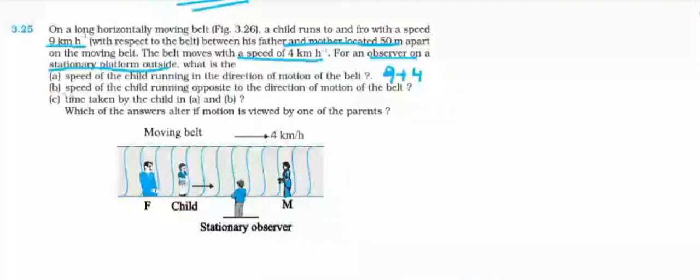Now, next part B, the speed of the child running opposite to the direction of motion of the belt. What will happen when the child runs opposite to the direction of the belt? Then the child is running in the opposite direction, so its velocity becomes minus 9. The belt is again going forward, so, sorry, it is 4. So the resultant velocity, how much will be observed?